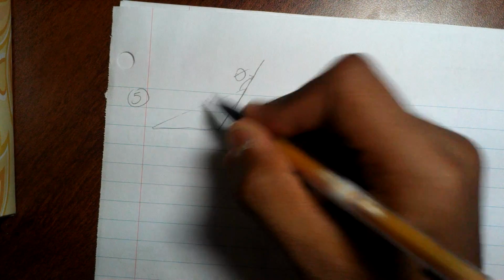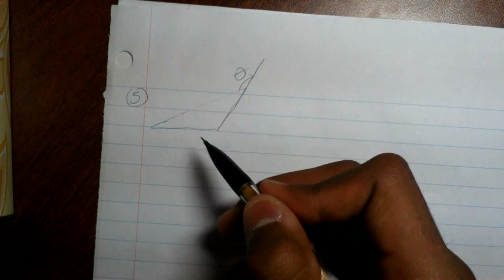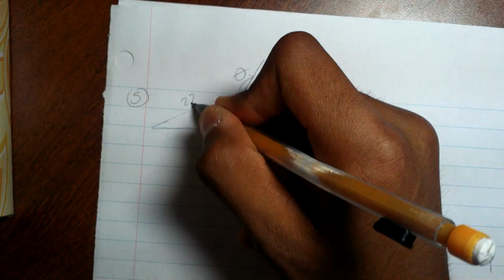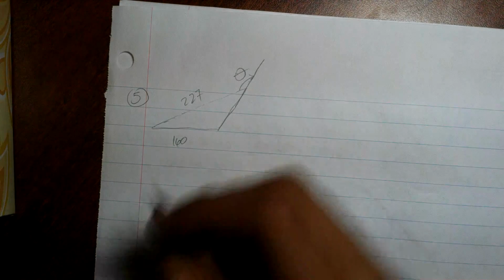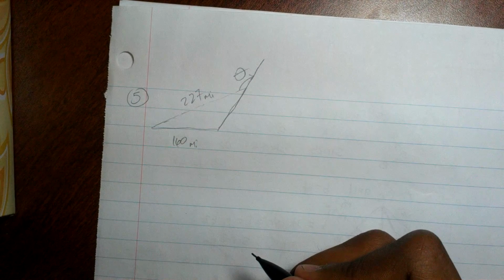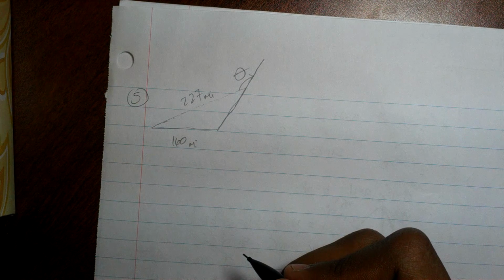So you have this triangle here. This is a dotted line, and you're given this value of 160.